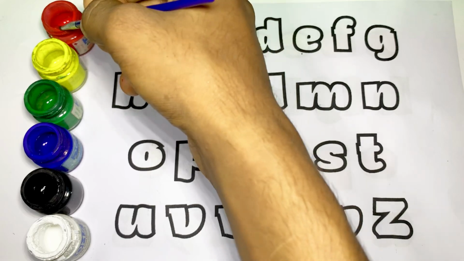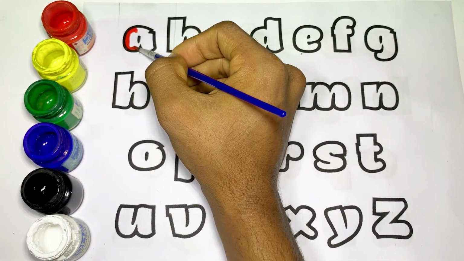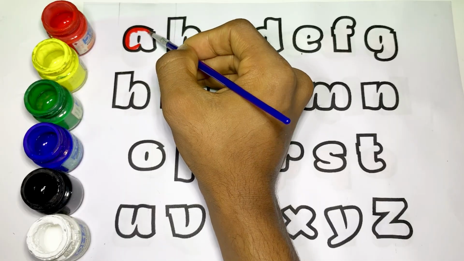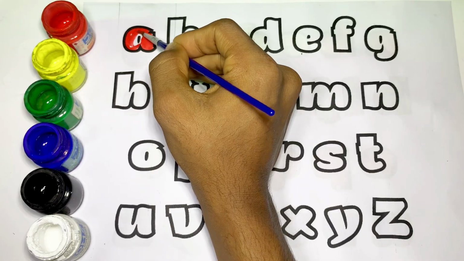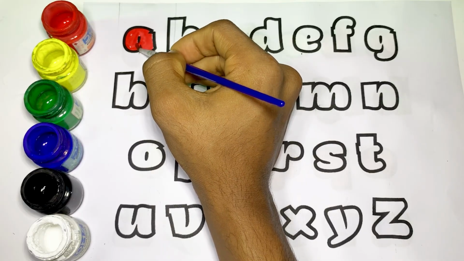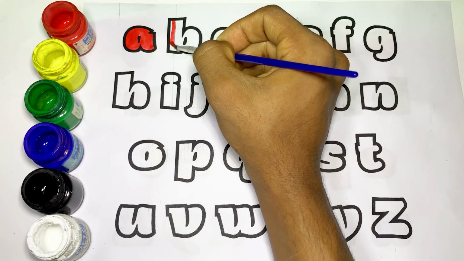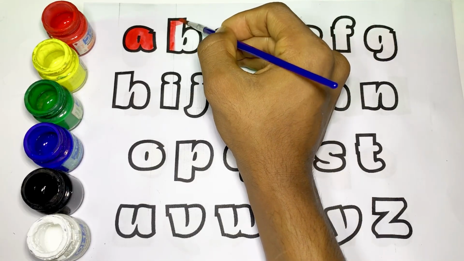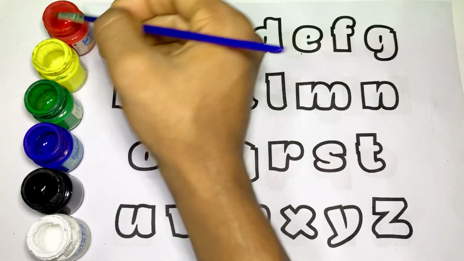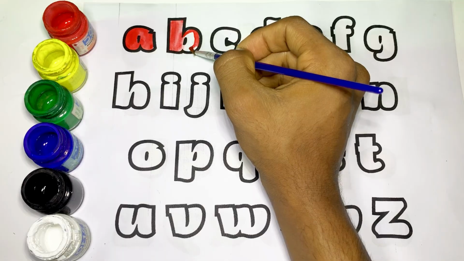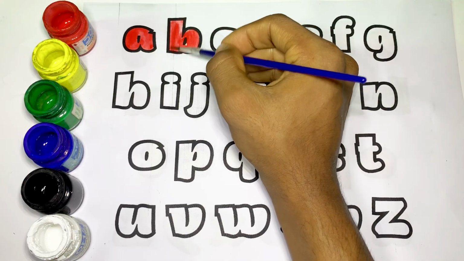Kids, first read A. A for apple. A for airplane. And use red color. The alphabets of A. B. B for ball. B for bat. The alphabets of B.